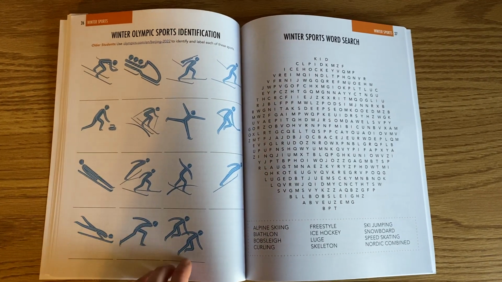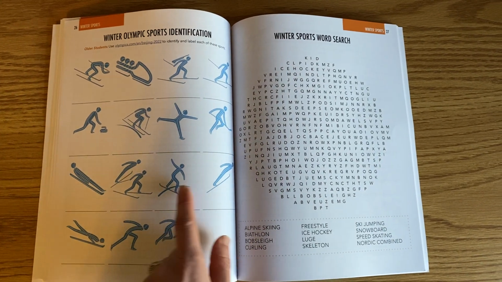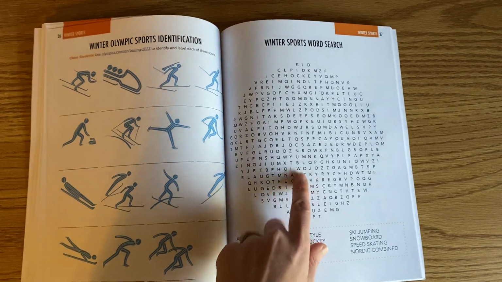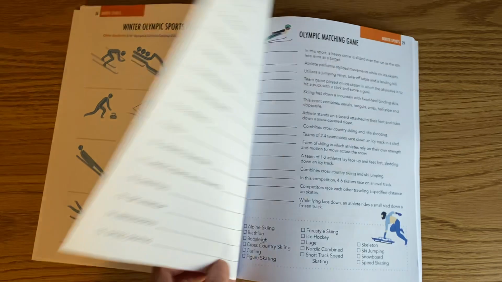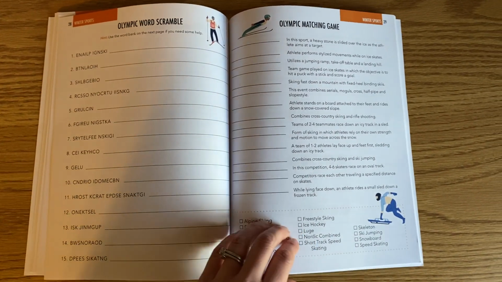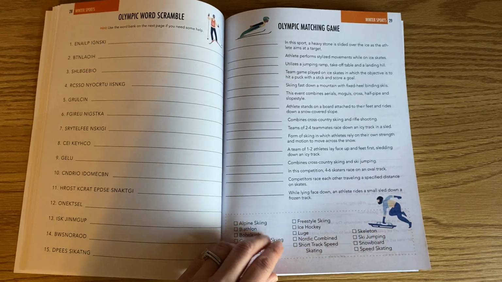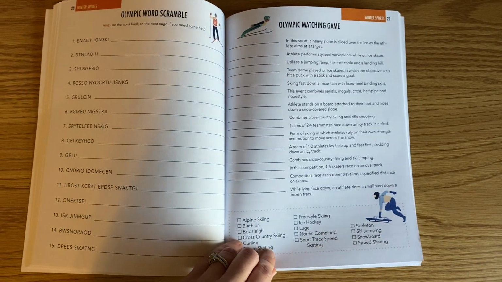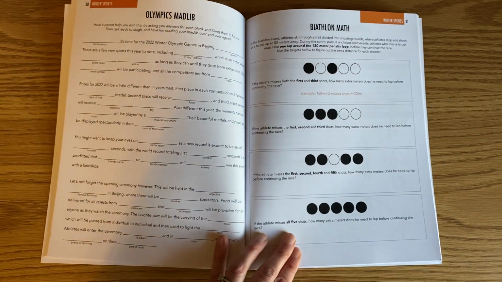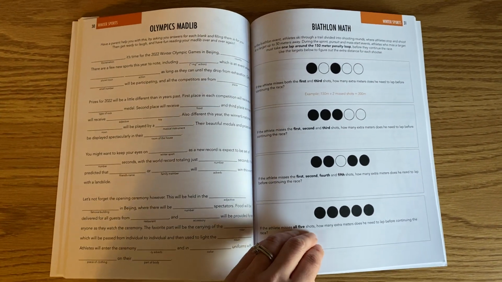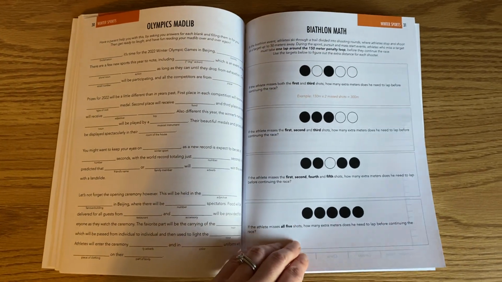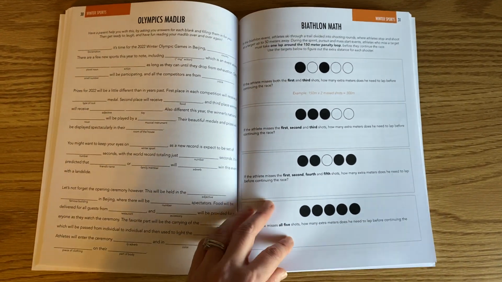This is sports identification. Kids can name, and if they are having trouble remembering what that might be, they can use this word bank over here, which is also the same for the word search. We've got a word scramble. It can help with their spelling skills. The Olympic matching game defines each of the sports. The Mad Lib, I just think, is hilarious. I hope the kids like it too. It's specific to the Winter 2022 Olympics, and if they don't laugh, I will be surprised.